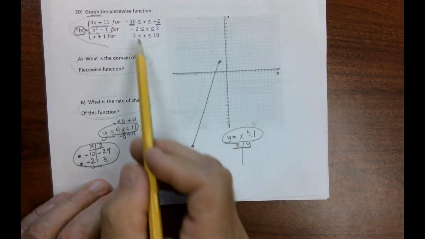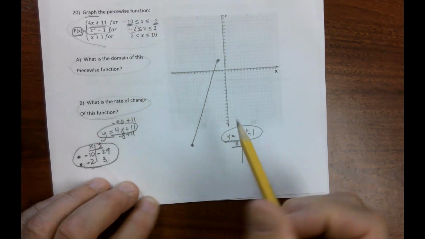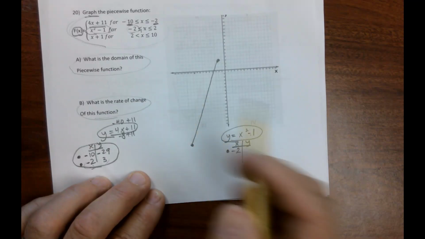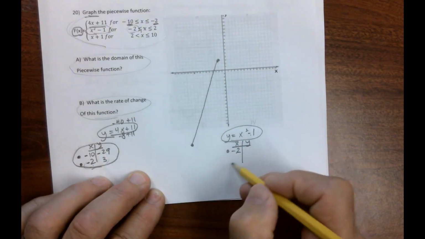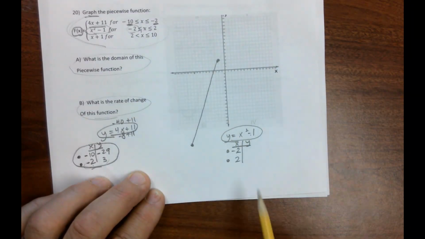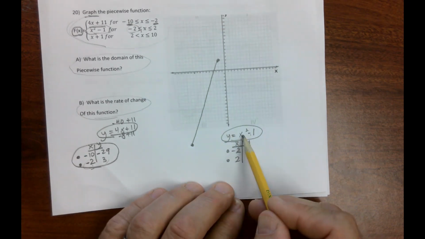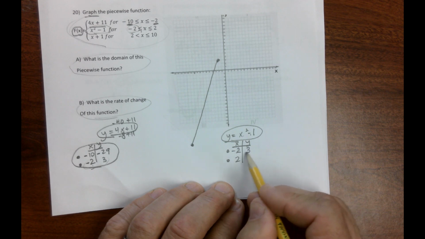Let's find the far left boundary is -2. And because it's greater than or equal to, it's going to be a filled in dot. Less than or equal to 2. But if I only use 2 points, we're going to have a problem. -2 squared is 4. 4 minus 1 is 3. 2 squared is 4. 4 minus 1 is 3.